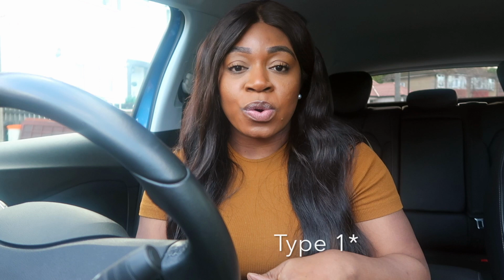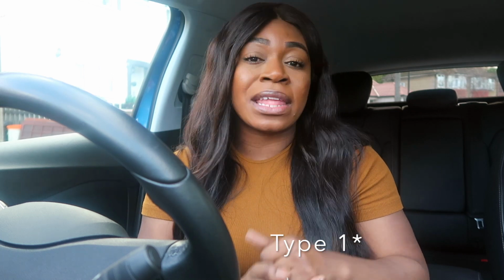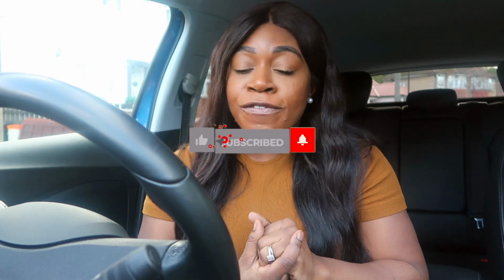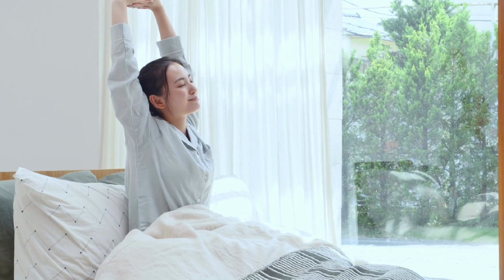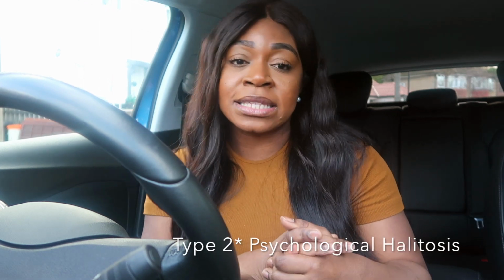So physiological halitosis is normally transient. What that means is it's normally around for just a short period of time. It can be caused by food that you've eaten, or maybe you're fasting, or maybe a morning breath. So when you sleep and you wake up and you have a morning breath, this is also known as physiological halitosis. So the second type of halitosis is known as psychological halitosis.